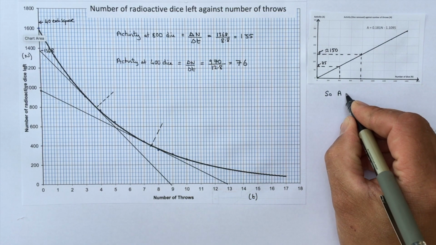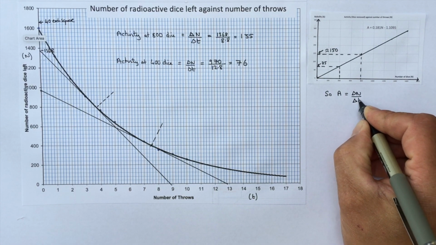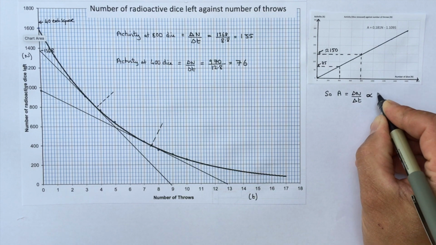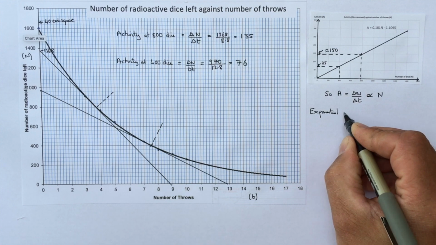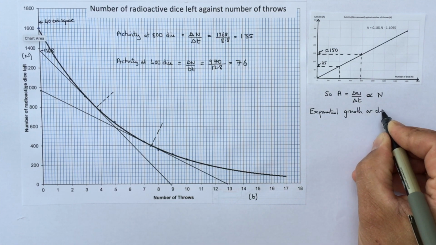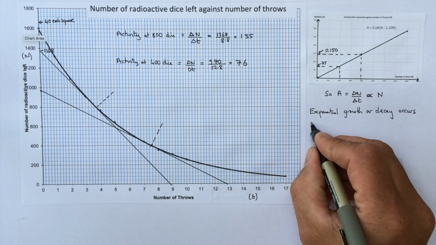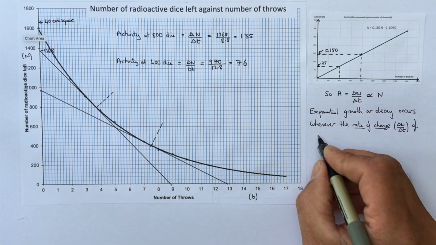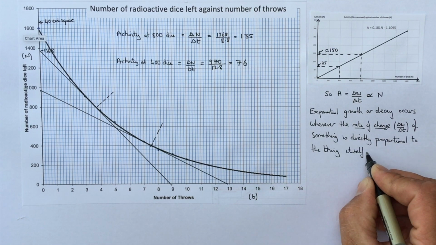So the activity, the number of dice decaying every throw, is equal to delta n over delta t, which is directly proportional to the number of dice in the sample. This shows a really important fact about exponential growth or decay: it occurs when the rate of change, that's delta n over delta t, of something is directly proportional to the thing itself, which in this case is n.